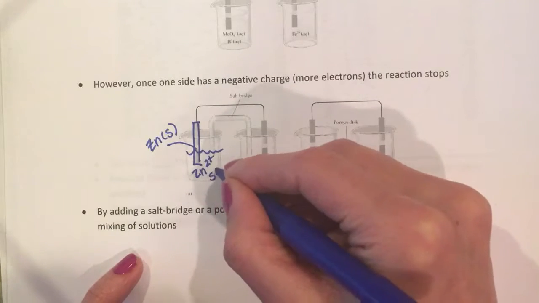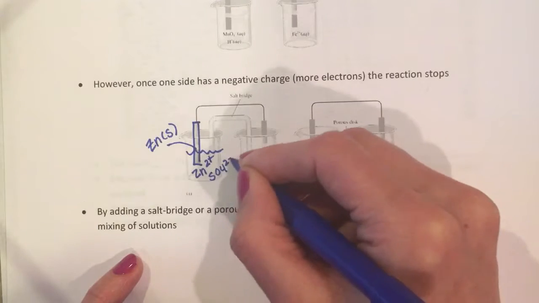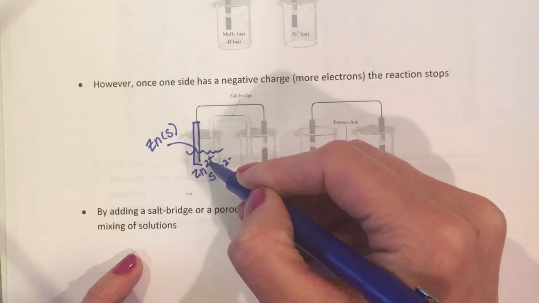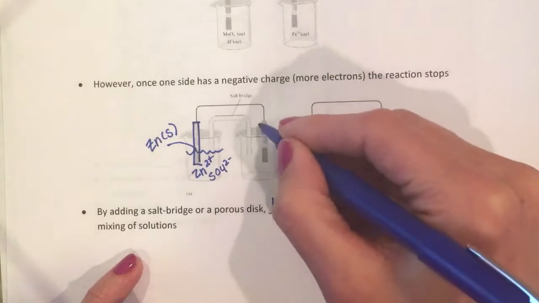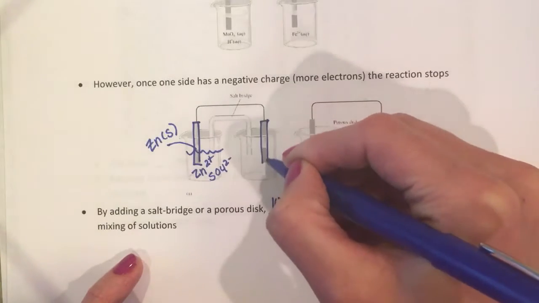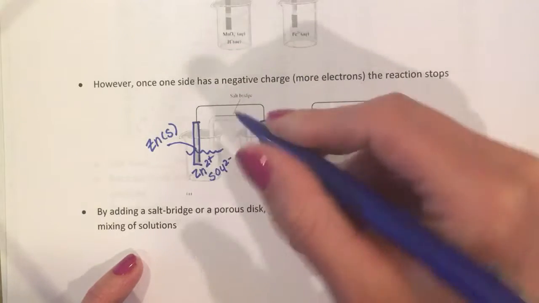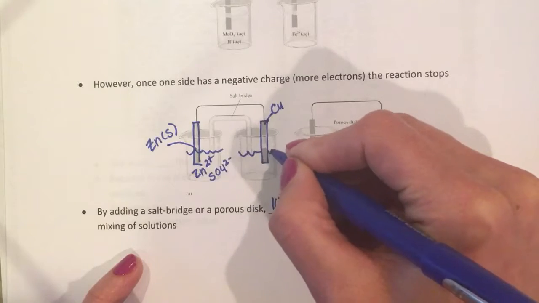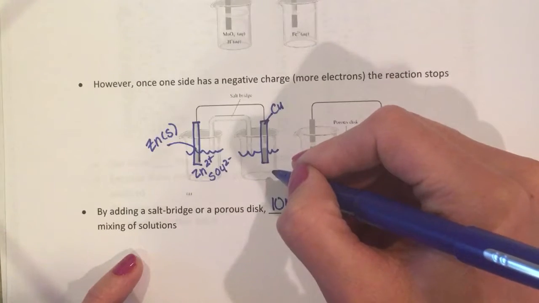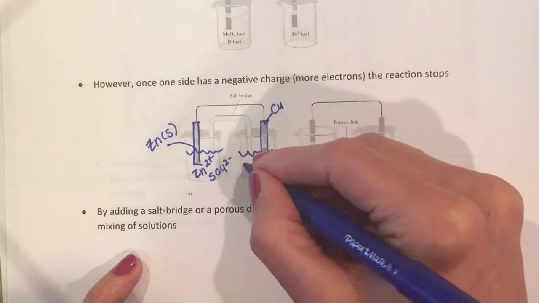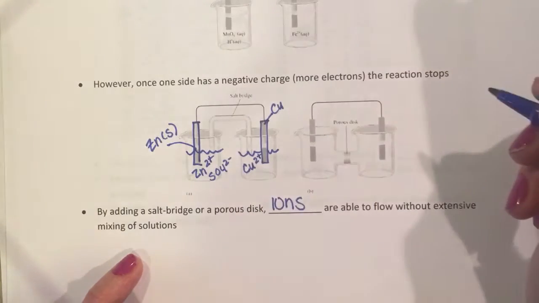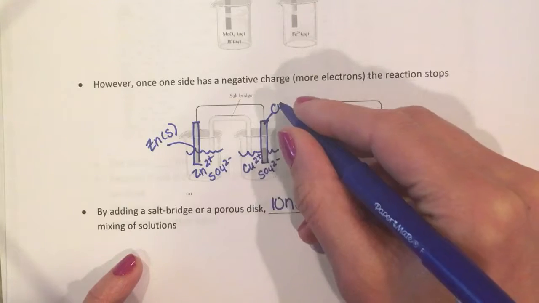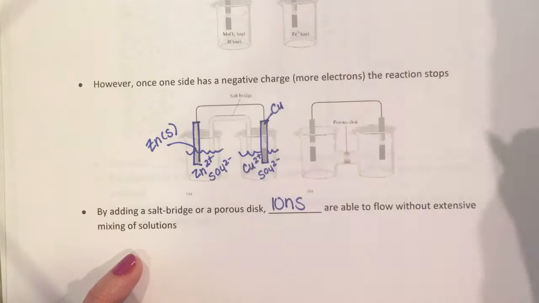So let's say it's SO4 2-. I don't really care about this second ion. All I really care is that I've got a metal and its salt. On this side, I have another metal. So let's say that I have copper. It's also suspended in a solution. And this solution has its salt. Again, it doesn't matter what the other ion is. I only care that I have the metal and its ion.